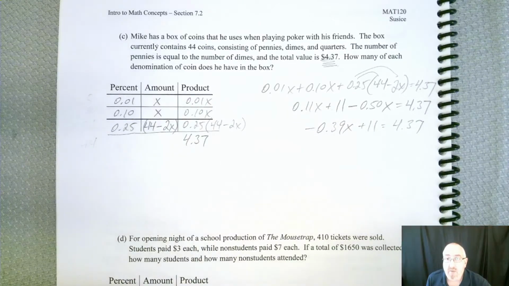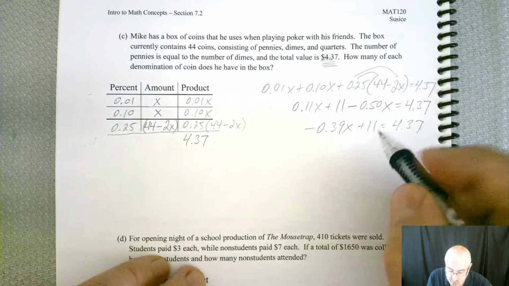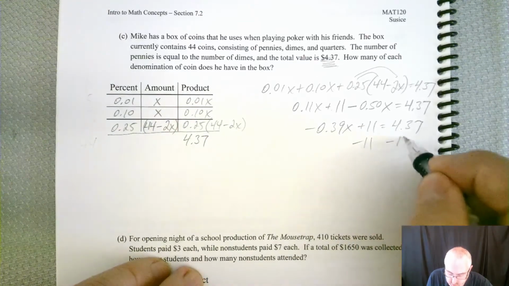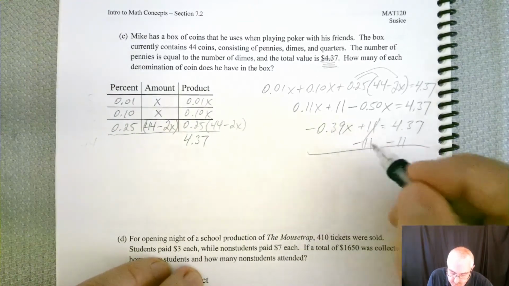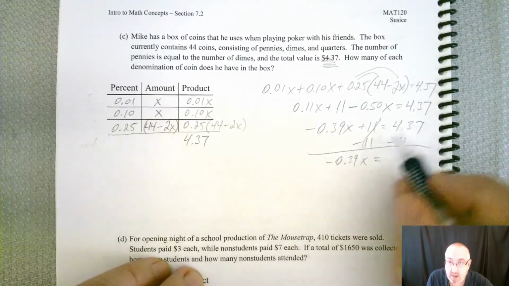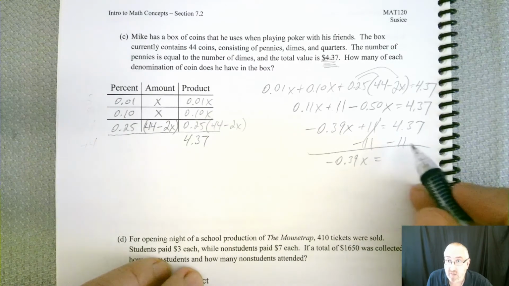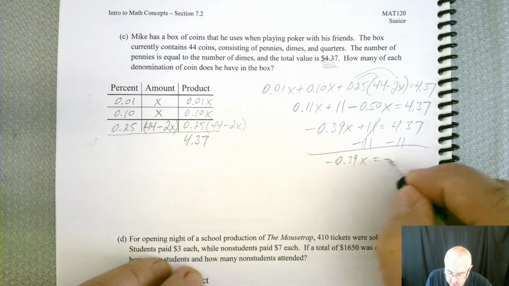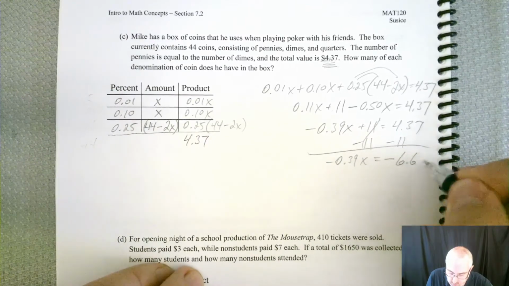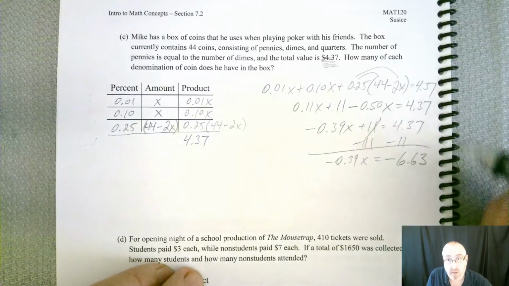So we got negative 0.39x plus 11 equals 4.37. So now we can start getting rid of all this stuff. So we got to lose the 11 first. Now be careful with the subtraction. So it is going to be a negative because negative 11 is bigger. But negative what? Negative 6.63 hopefully. And you can double check it.